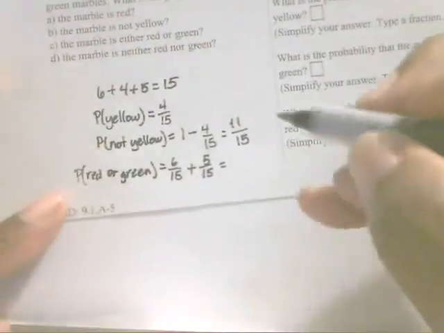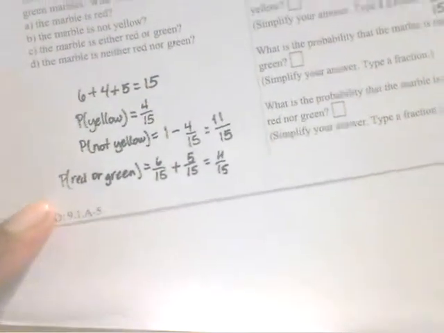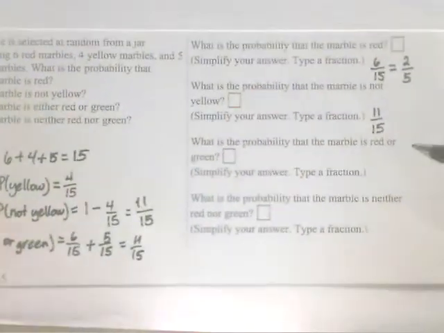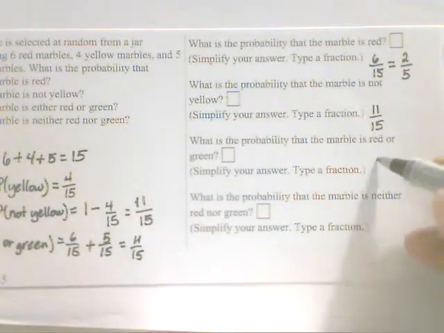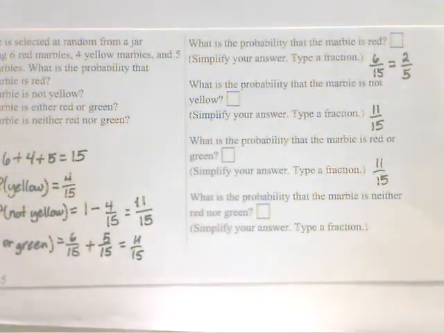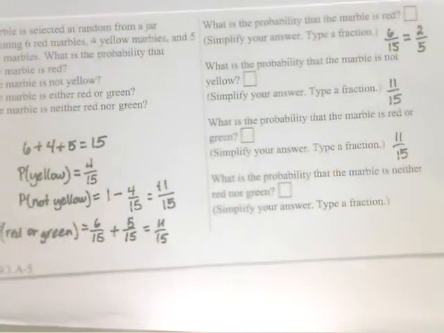So 6 plus 5 will be 11 over 15, which is the same as the probability that the marble is not yellow. So in this case here, part C, the probability that the marble is red or green is also 11/15ths.